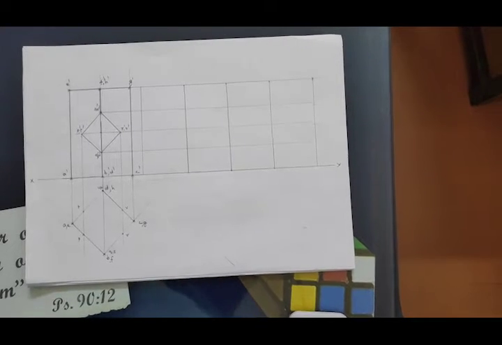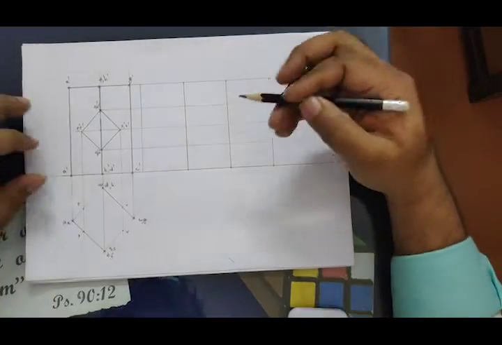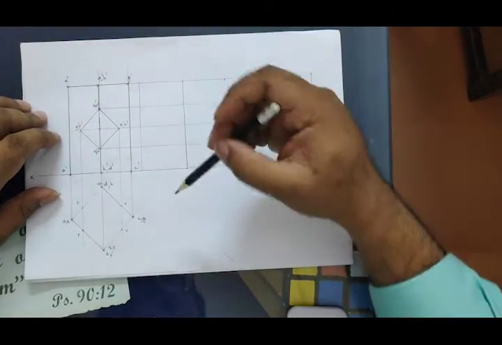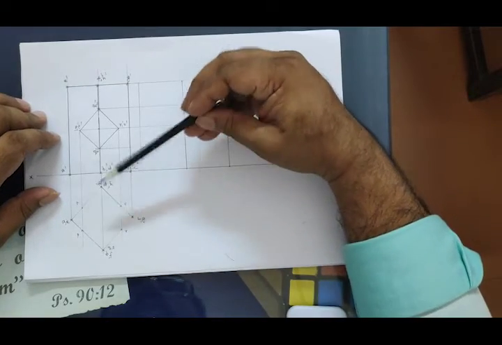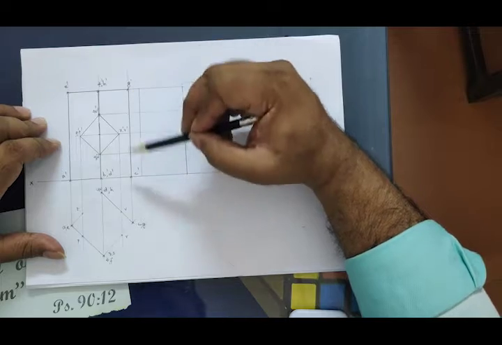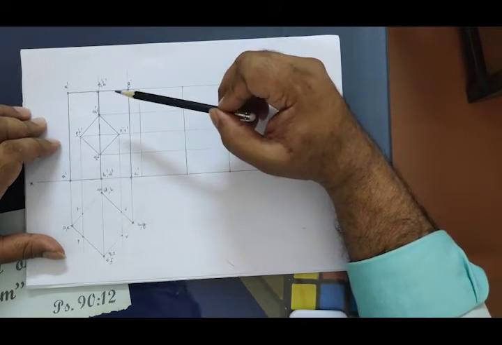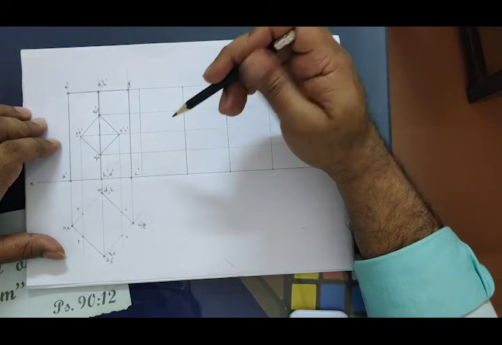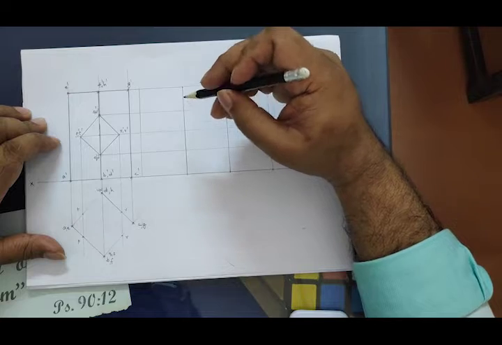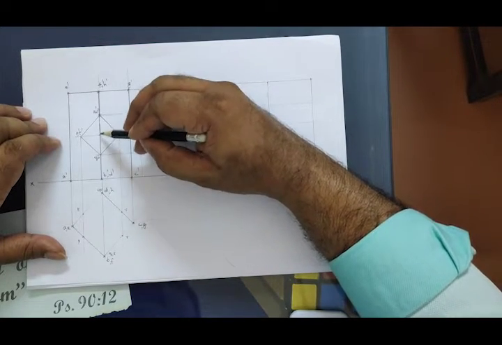Hi, in this session we will discuss another problem in which we have a square prism with a hole, and the dimensions of the prism are given. After finishing the plan and elevation of the bigger prism, you have to draw the profile of the hole, and for that you have to find the midpoint of the axis.